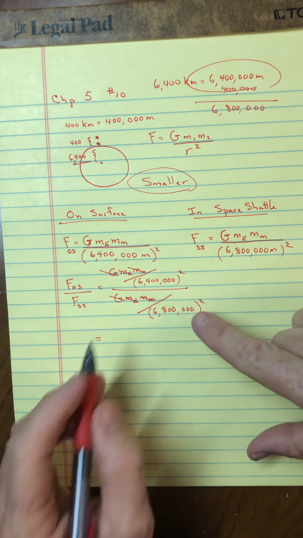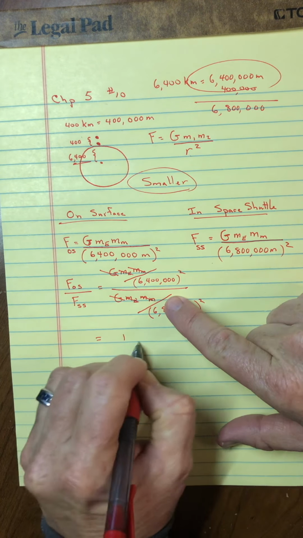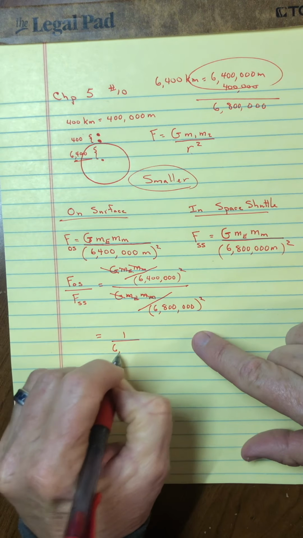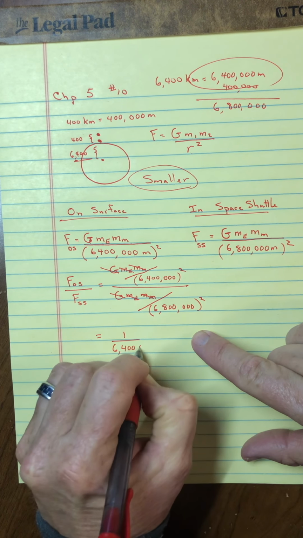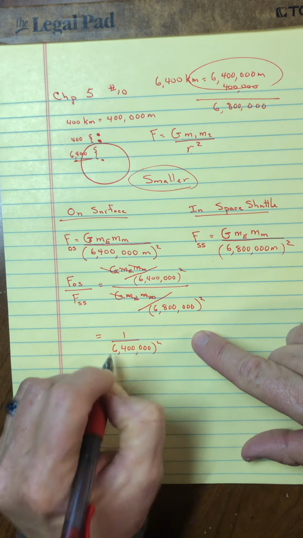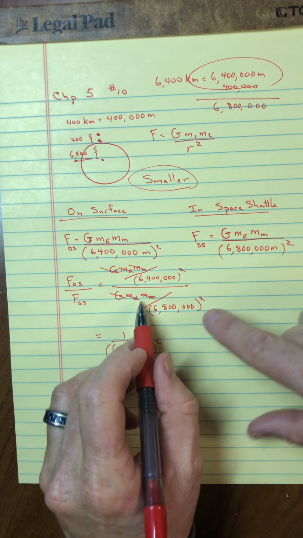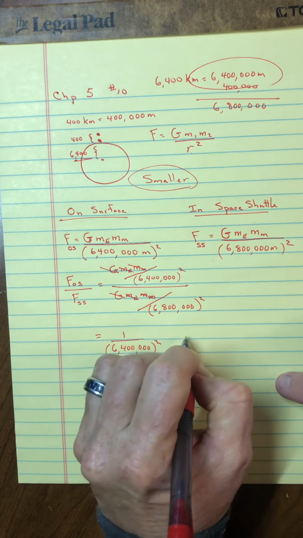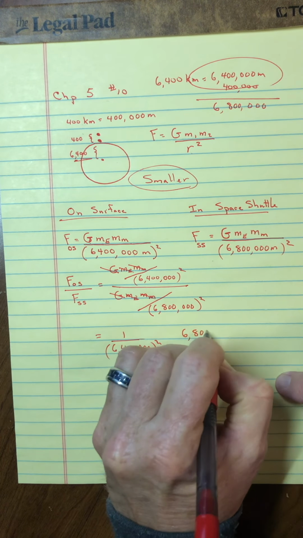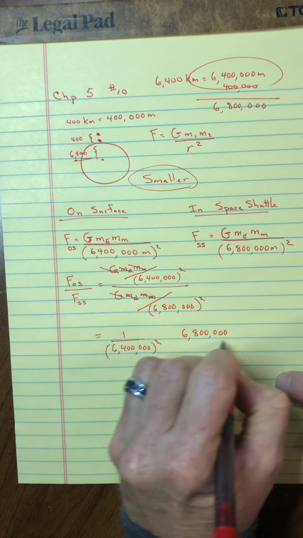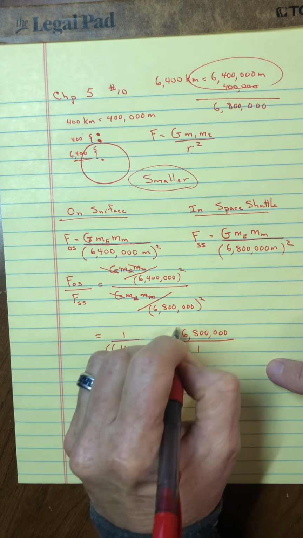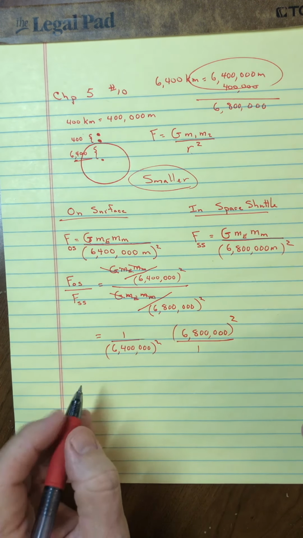Now, this is a compound fraction, so on the top, I would just be left with 1 over 6,400,000 squared. And down here, if you flip and multiply, you get 6,800,000 over 1, and then squared.